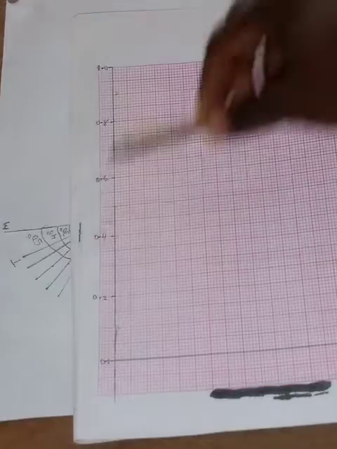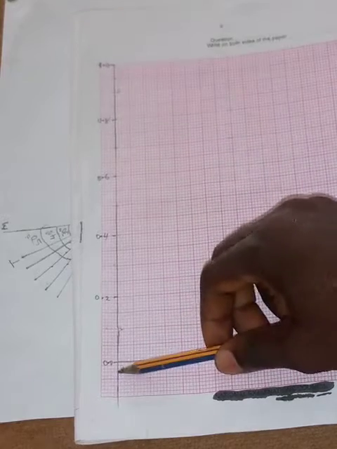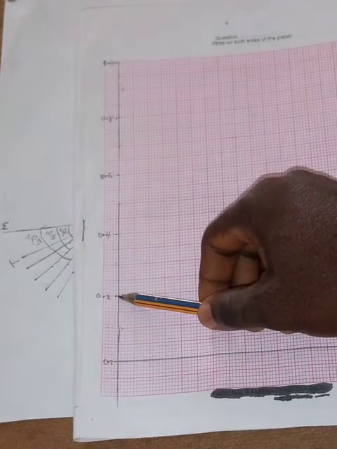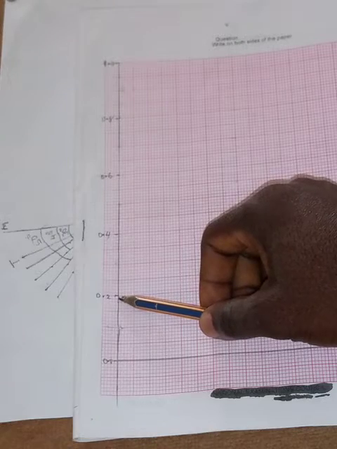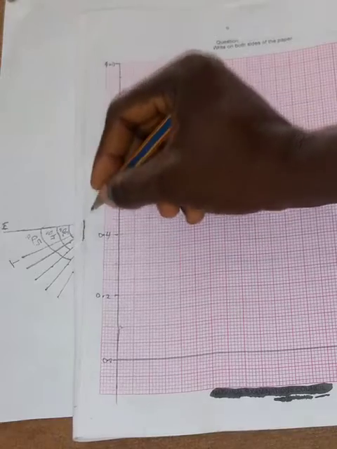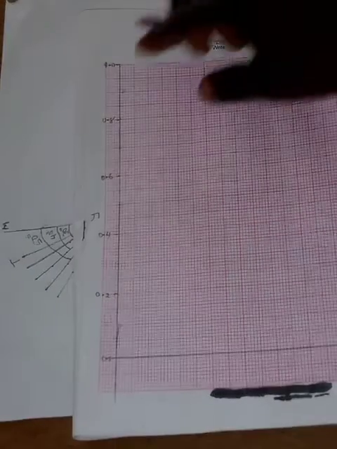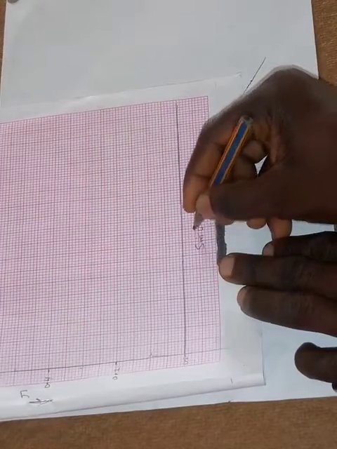So on the y-axis, I have taken a scale of 4 cm to 0.2 unit. Remember, there is no unit for y, so this is simply y. I can put it up this way, or this way, and this is going to be sine I. So that is sine I that way.